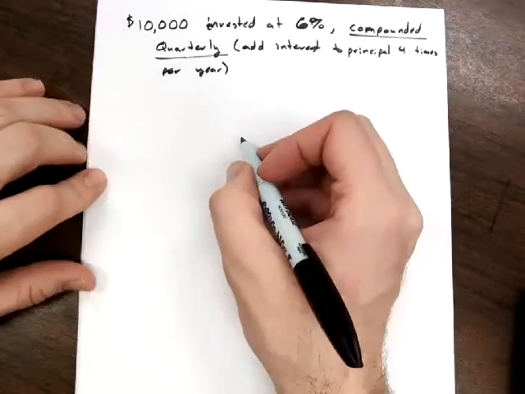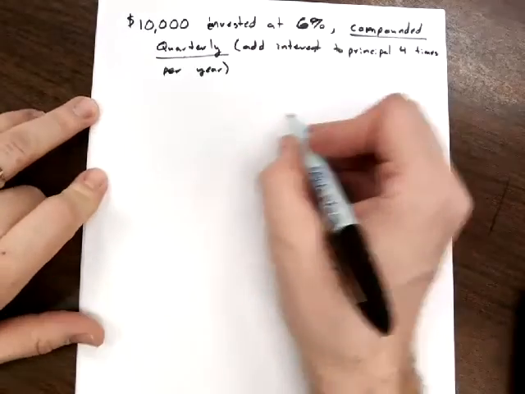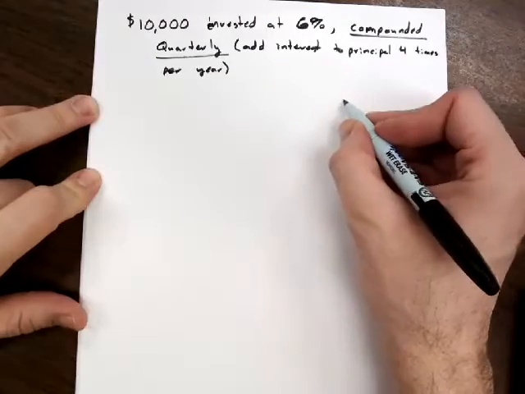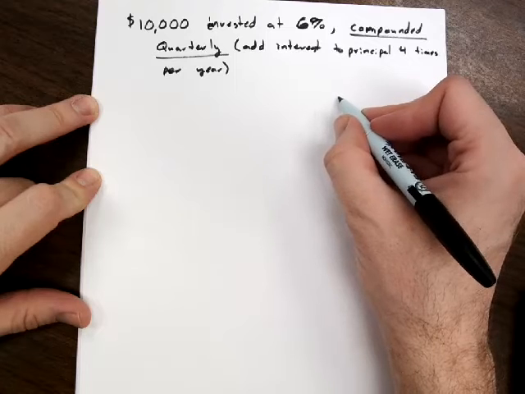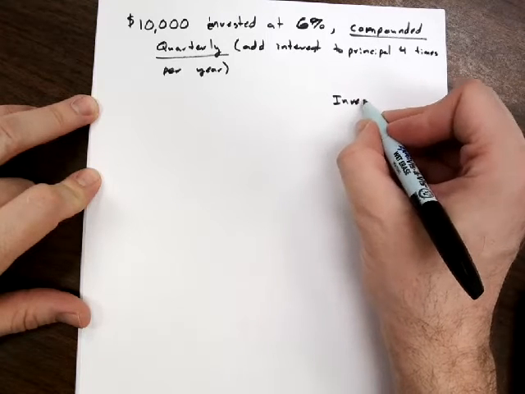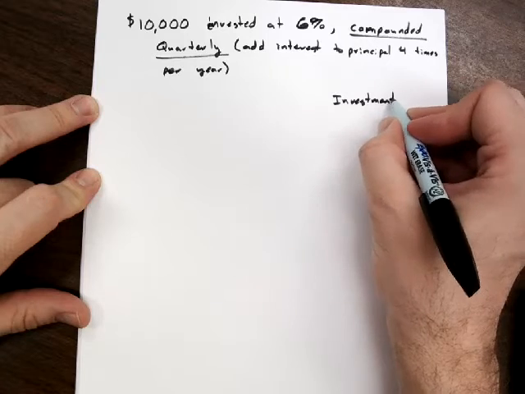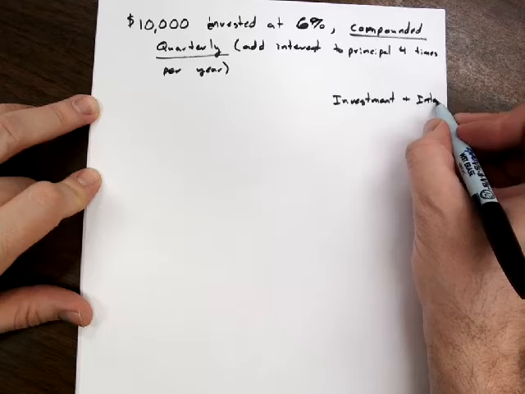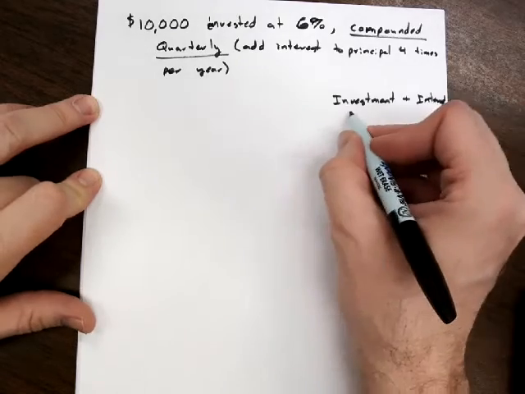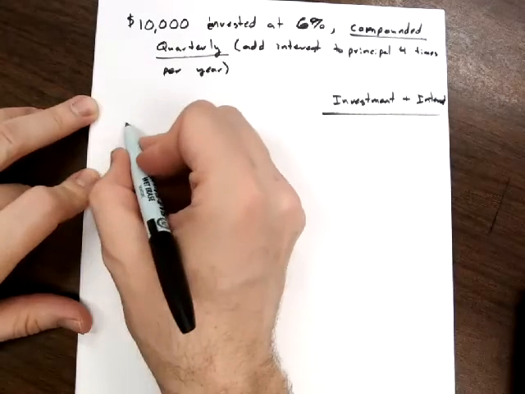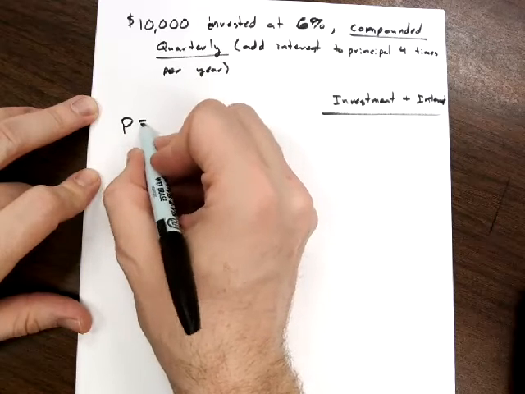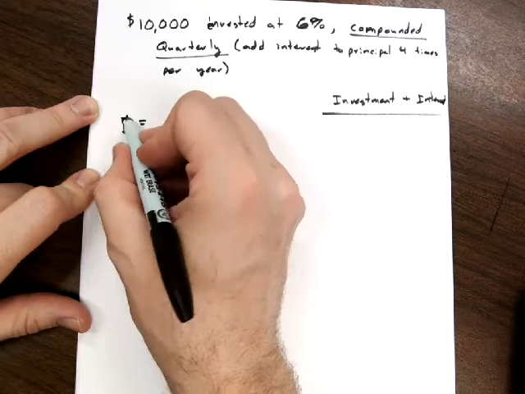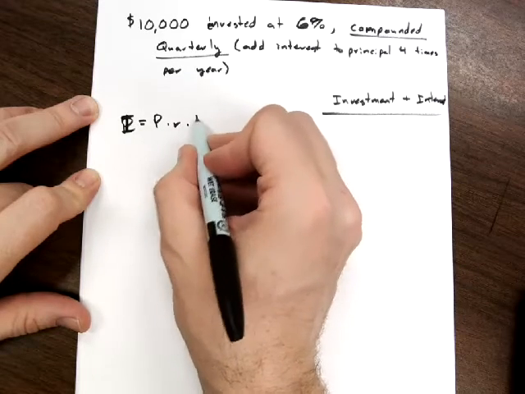Now what we're going to do, we can go ahead and figure this out. What I'm going to do now is I'm going to figure out what my investment is, and then I'm going to add my interest. So in this first quarter, my interest is going to be equal to my principal times my rate times my time.